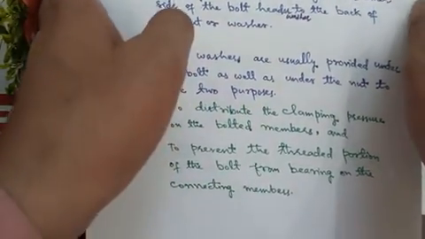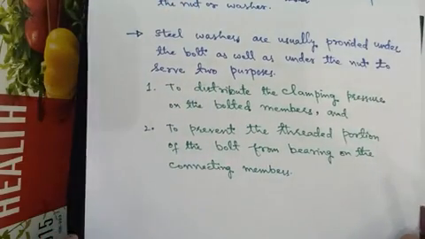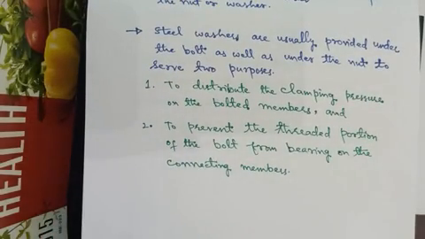Now, steel washers are usually provided under the bolt as well as under the nut to serve two purposes. Number one, to distribute the clamping pressure on the bolted members. Number two, to prevent the threaded portion of the bolt from bearing on the connecting members.